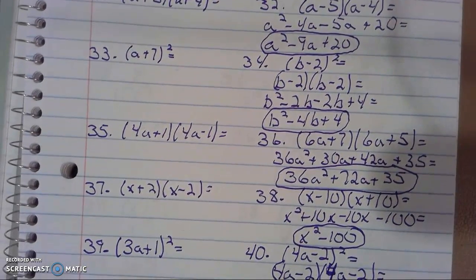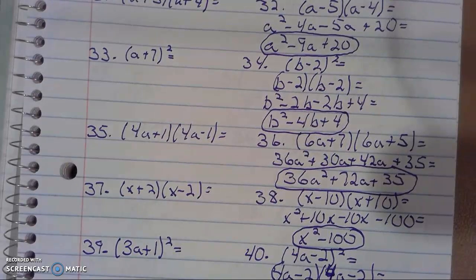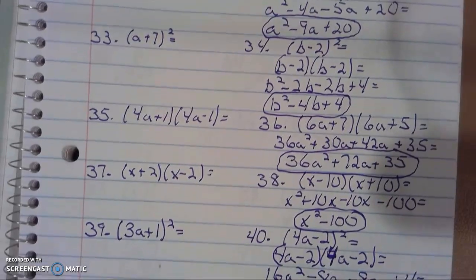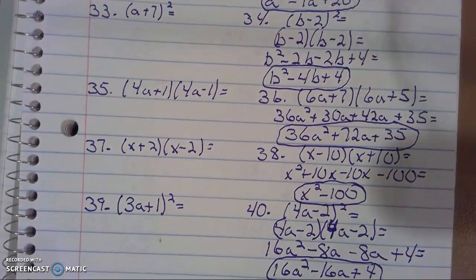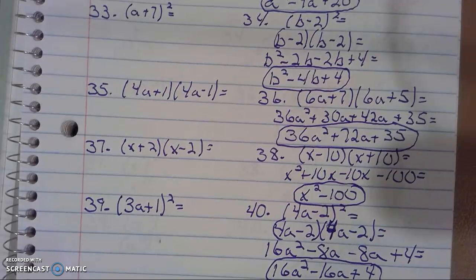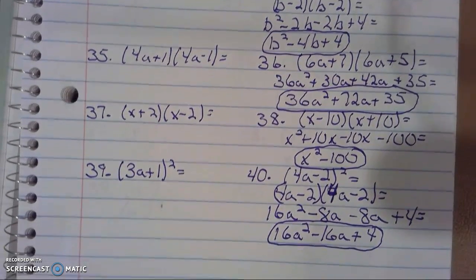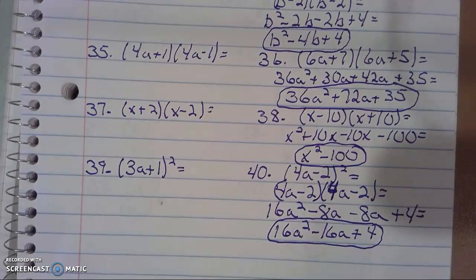Number 33 and 34 is something squared. So remember, on 34, b minus 2 squared is b minus 2 times b minus 2. Then we use FOIL and work it out. 35 and 36, okay, 4a plus 1 and 4a minus 1 on 35. On 36, 6a plus 7 times 6a plus 5. I've shown FOIL there. 37 and 38, I've shown the work there.